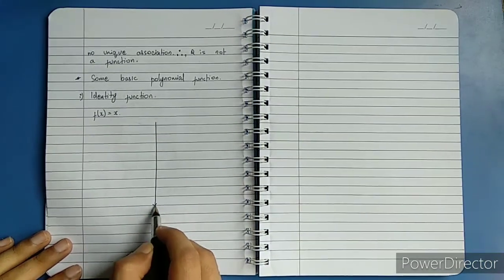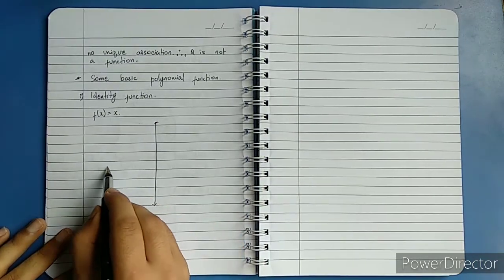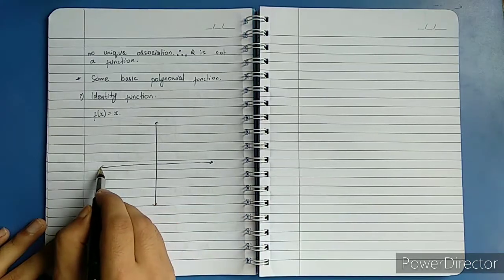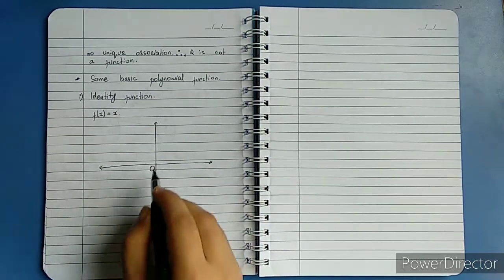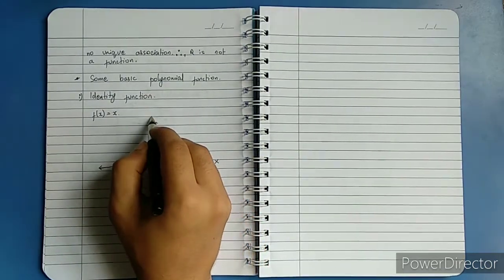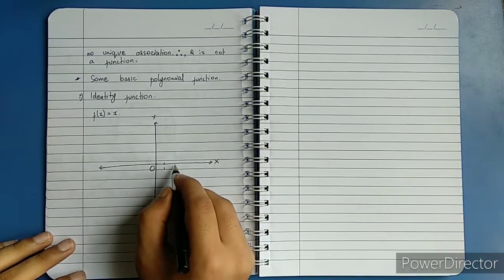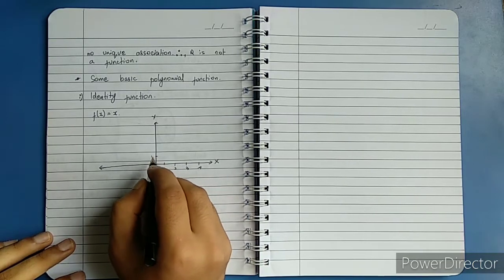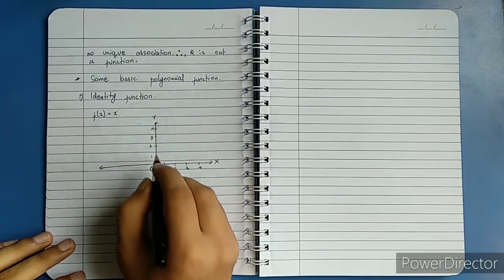I'm drawing with pen. I'm not using scale and pencil, but make sure you use scale and pencil. I'm drawing with pen so that it is visible to you and it's clear to you as well. So this is our origin, x-axis, y-axis. So say 1, 2, 3, 4, 1, 2, 3, 4.